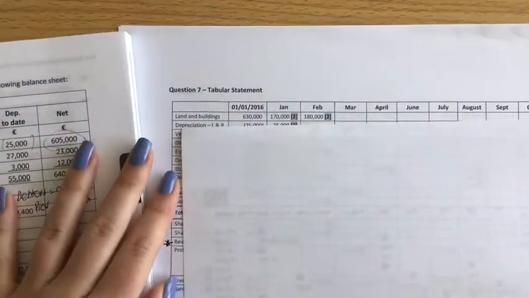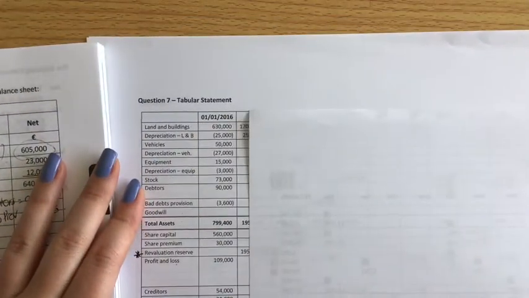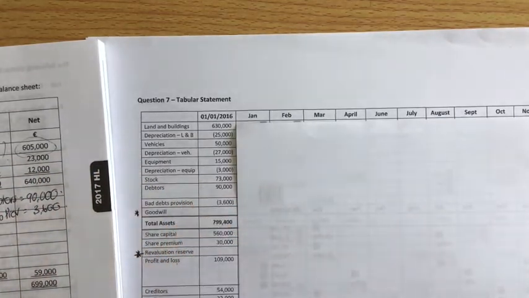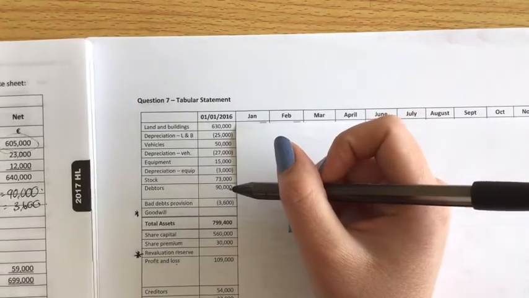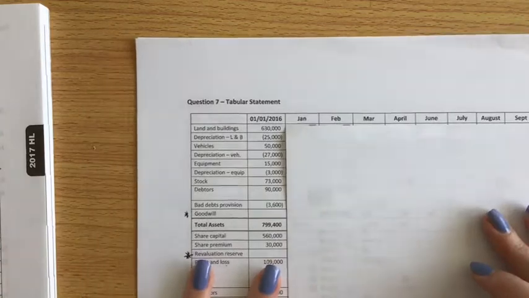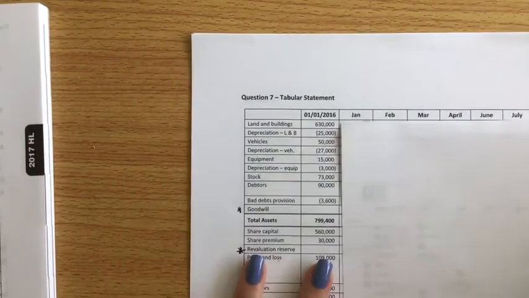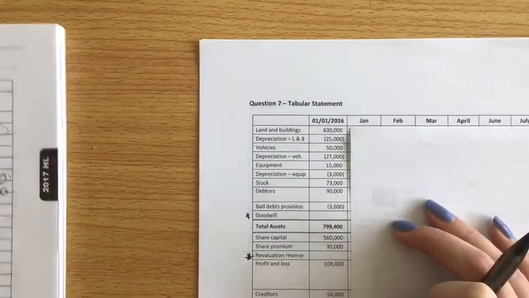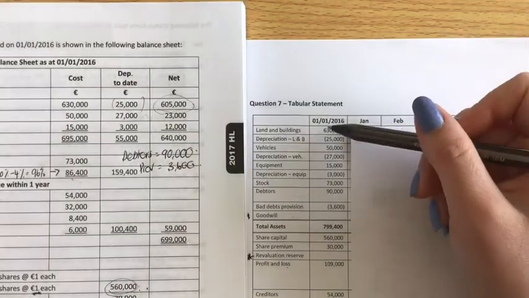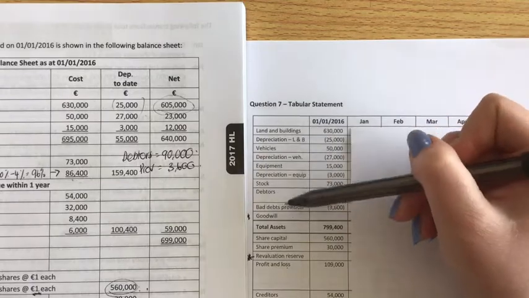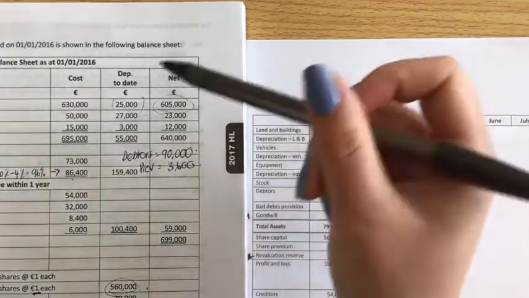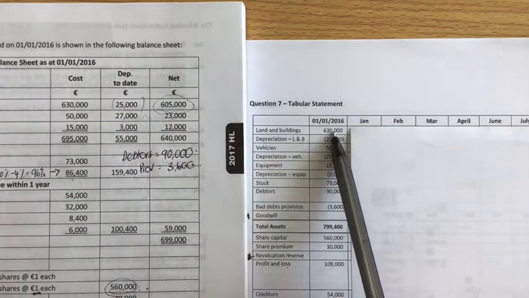So I'm doing this because if I do it in my handwriting, it'll be way too small and you won't be able to see it on camera. So I'm just using the solution. So what you need to do is you pop in all of the assets and liabilities from your balance sheet into, I'll actually just move that over so I can have the balance sheet. You put all your assets and liabilities into your tabular statement, okay, and you're going down in a vertical manner. So the first thing, land and buildings, is €630,000.